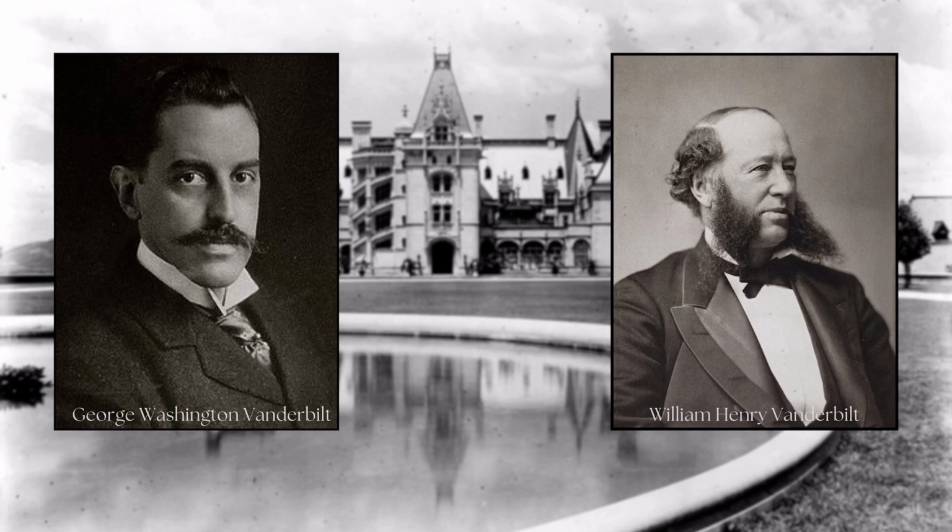Vanderbilt was born in Staten Island and only visited Asheville, North Carolina for the first time in 1888 with his mother. Quickly after, he fell in love with the magnificent scenic views that the Blue Ridge Mountains had to offer and started looking for land in Asheville, North Carolina to build his dream home.